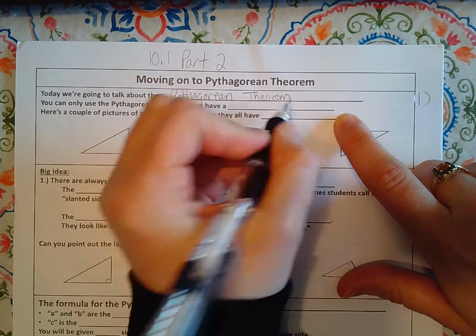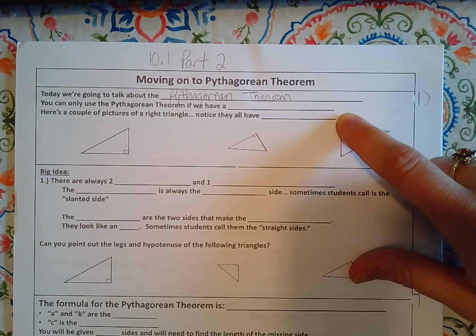Now, a theorem in math is just kind of like a rule. And this rule, the Pythagorean theorem, we can only use it if we have something called a right triangle. Now, if we were in class together, I would ask, does anybody know what a right triangle is? And hopefully somebody would be able to tell me that a right triangle simply means that it's a triangle that has a 90-degree angle on it.